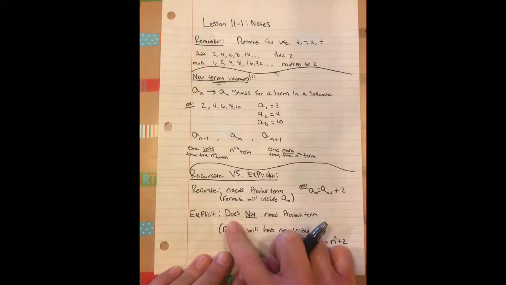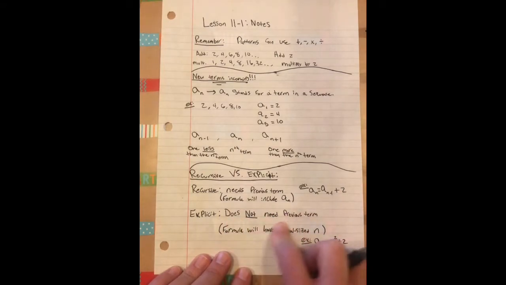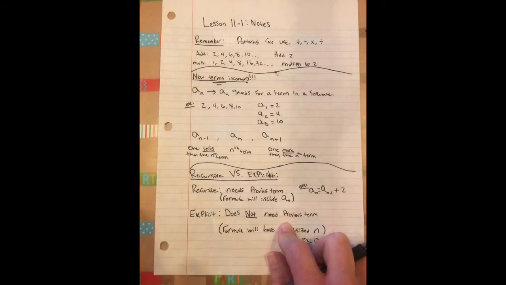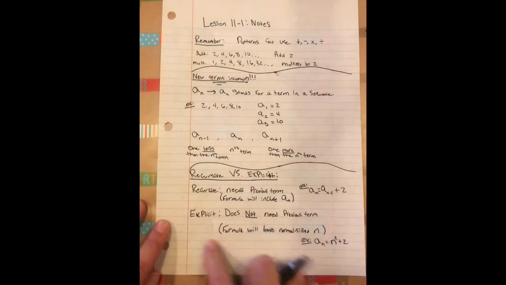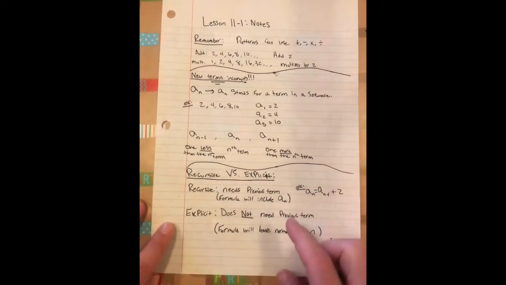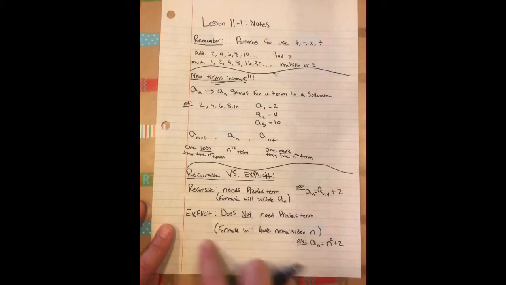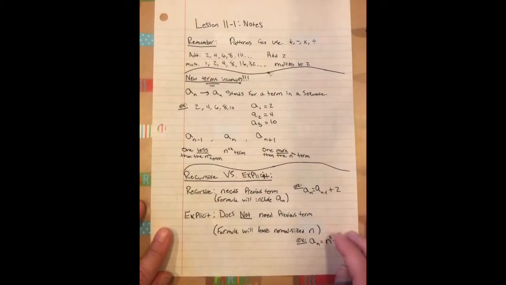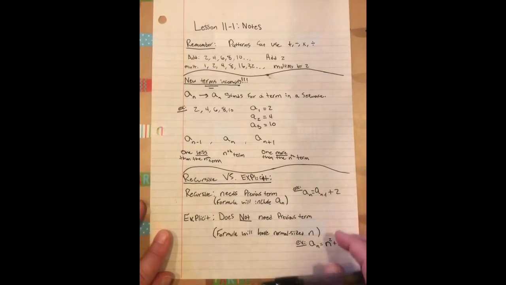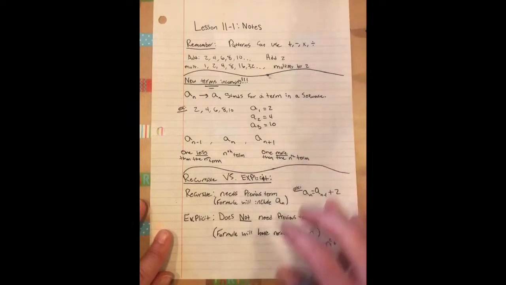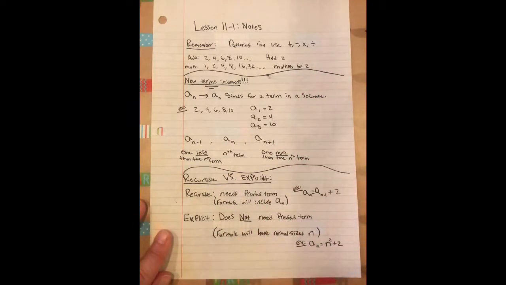Explicit. You do not need a previous term to get any of the terms. So these ones are cool as math can be, I guess. These ones are cool because I can just say, hey, give me the 30th term. And you don't have to go 1, 2, 3, 4, 5, 6, and all the way to 30 to get there. You don't need to. You can just type in 30 for n and solve.